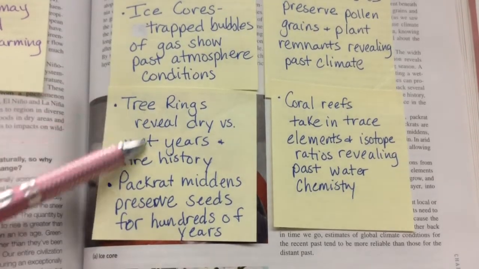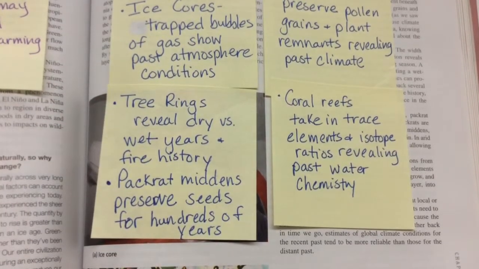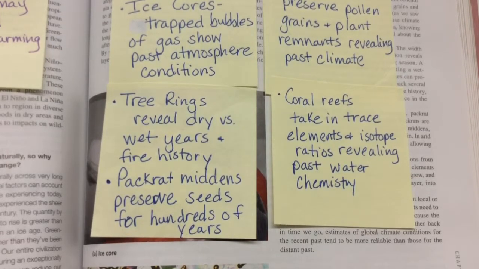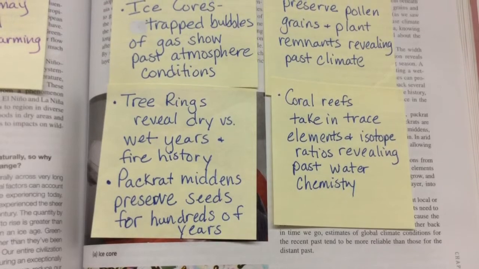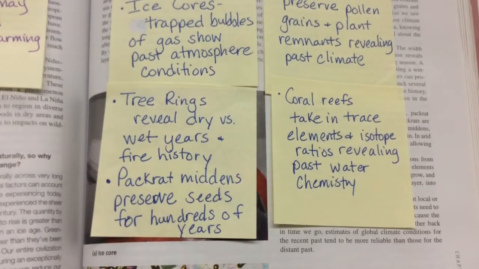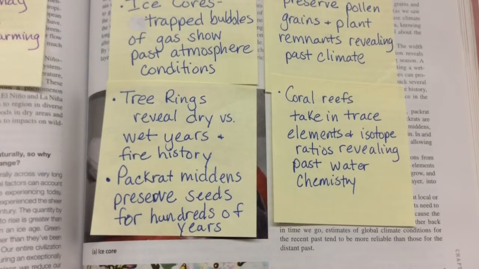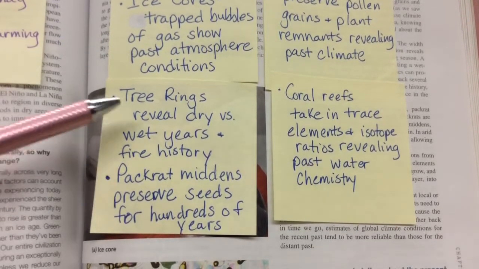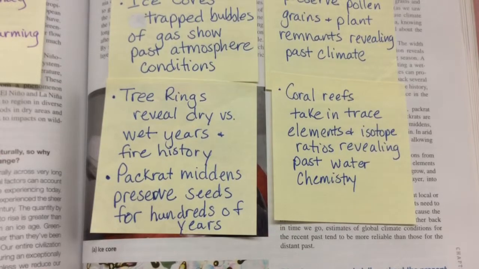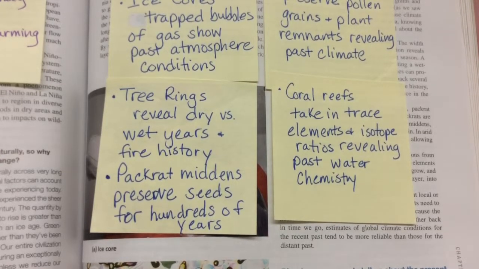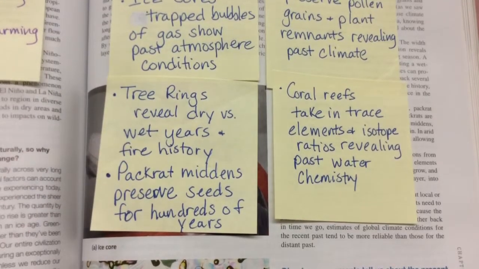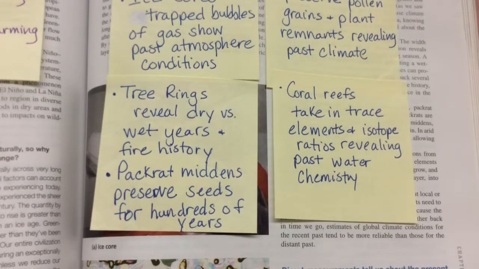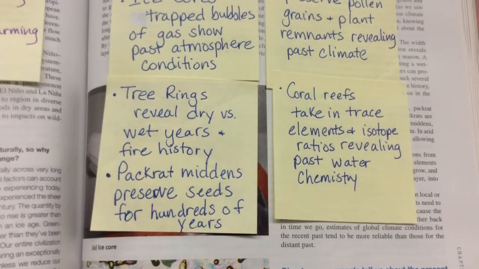So tree rings can go back as old as a tree. So 1,000 years maybe for the oldest trees, maybe 2,000 for some of the cypresses. But the redwoods go back hundreds of years, and even 1,000 years or more. And we can see droughts. And so in California, we want to know, is our drought long-term or not? And so we can look at old ancient tree rings to see what has happened in the past.